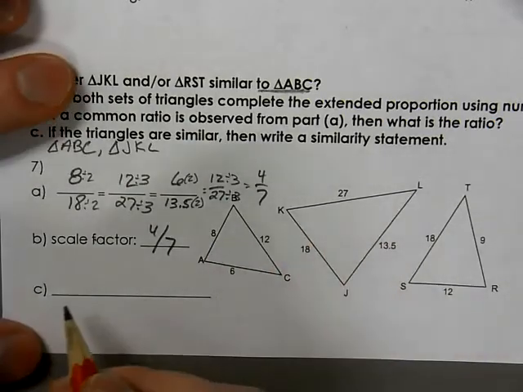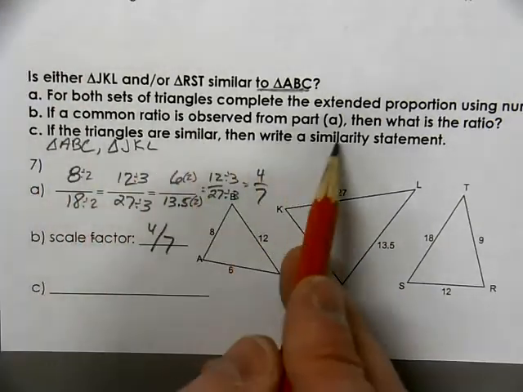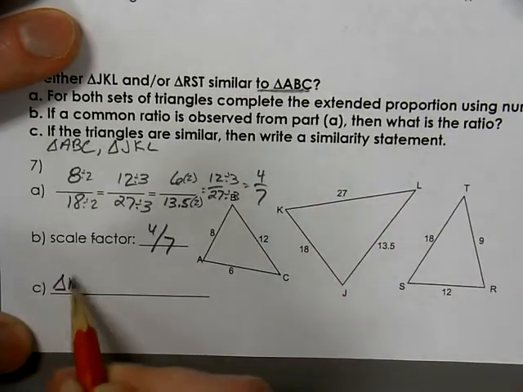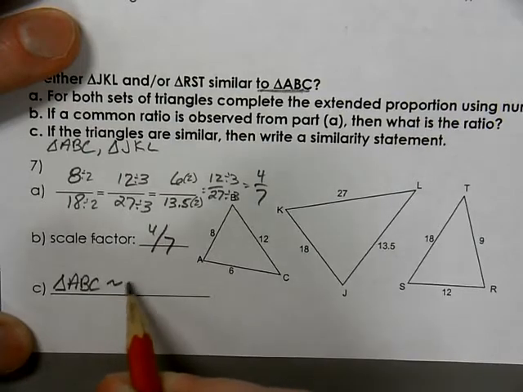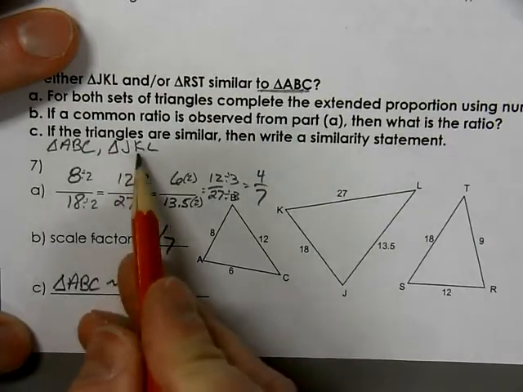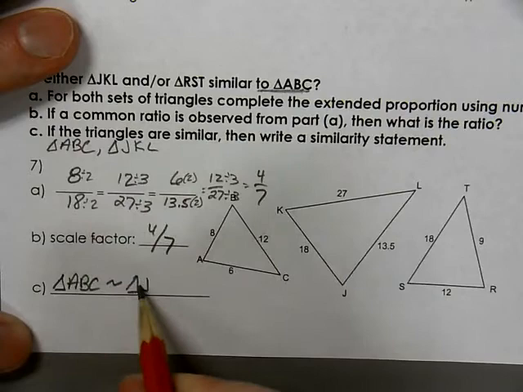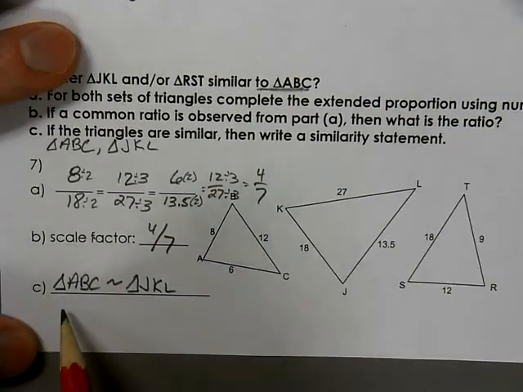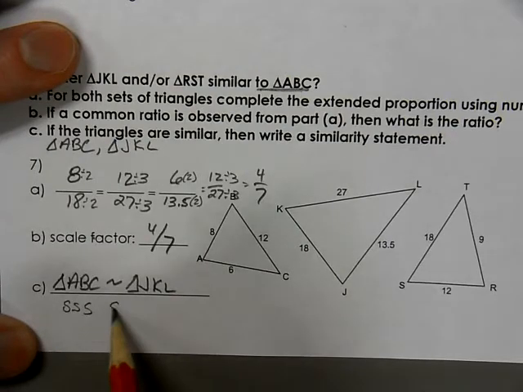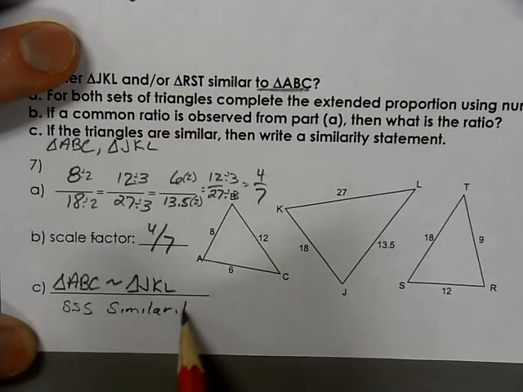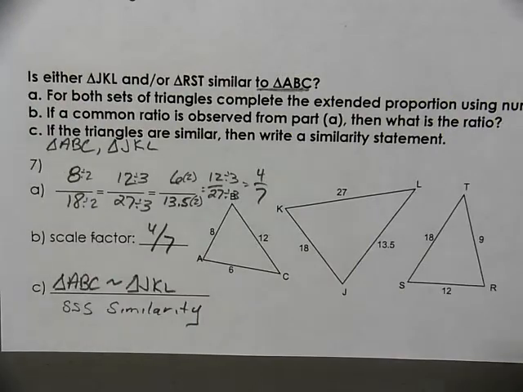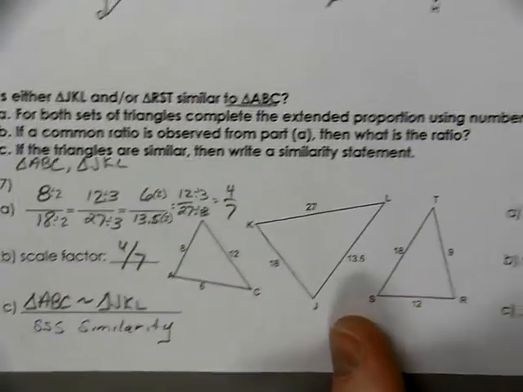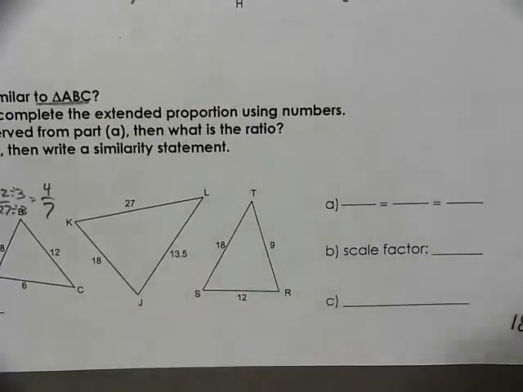So how are we going to show this? We're going to write a similarity statement, and that would be triangle ABC is similar to triangle, I've already taken time to figure out the correct order, JKL. And just for fun, we did that by side, side, side similarity. So yes, these two triangles are similar to each other. Let's take a look at what happens here on this side.